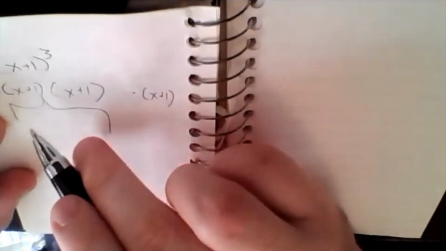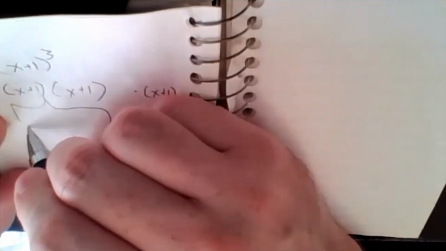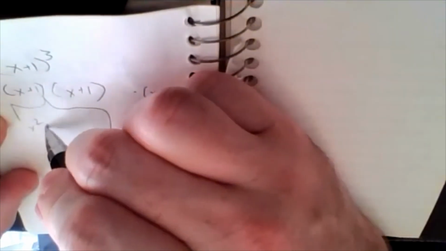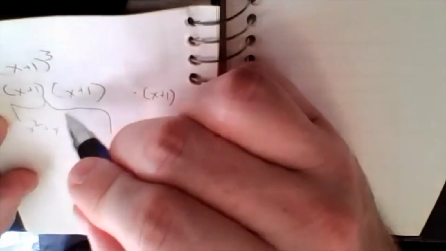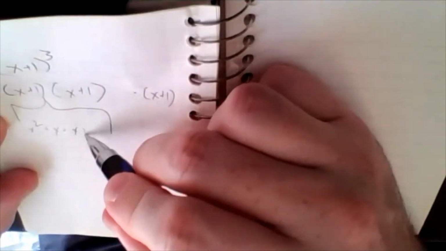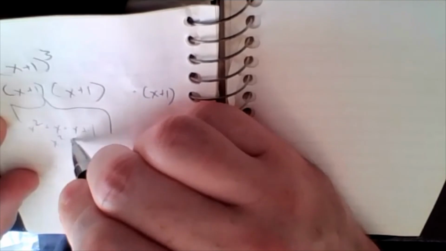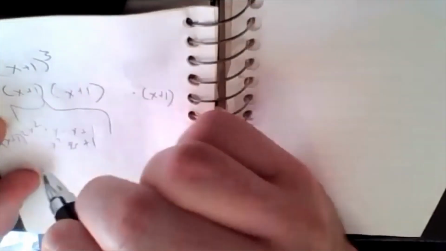I can use the FOIL method to say, let's take the first two terms, that gives me an x squared. Let's take the outer two terms, that gives me plus an x. The inner two terms gives me another plus an x. And the last two terms give me plus 1. So altogether, x plus 1 squared is equal to the polynomial x squared plus 2x plus 1.